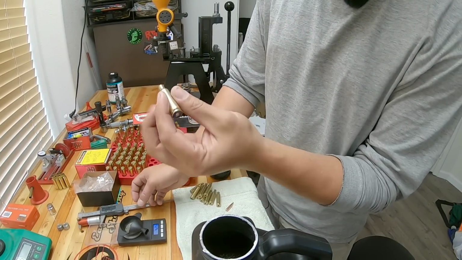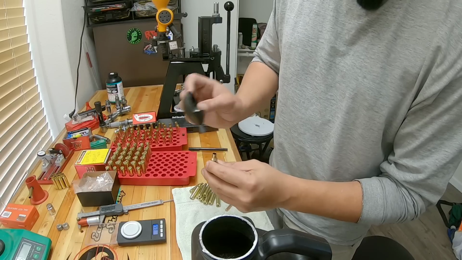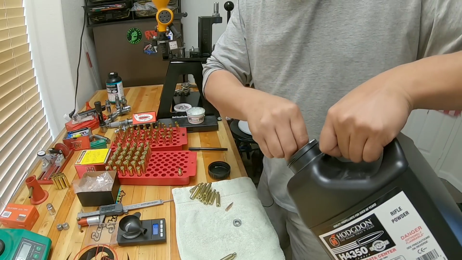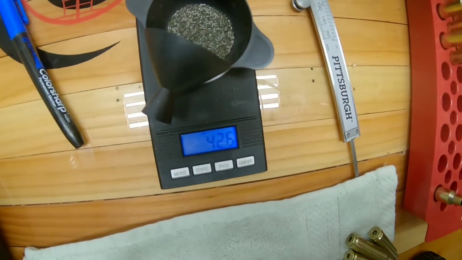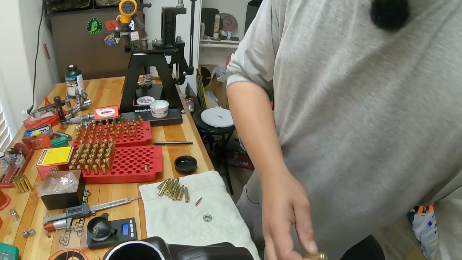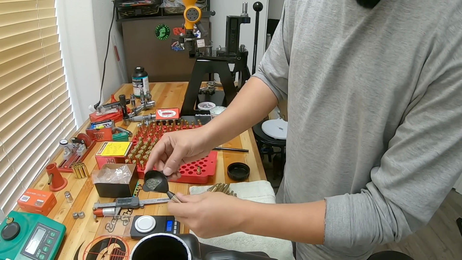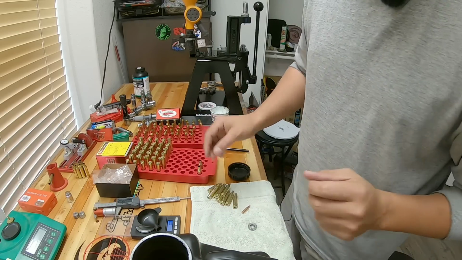I'm gonna put that into the blue case. Okay. 42.6 grains, right? Okay. Load that up. And voila, there's the 2 cases.